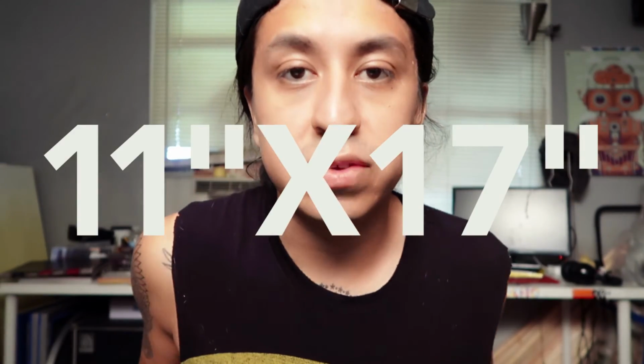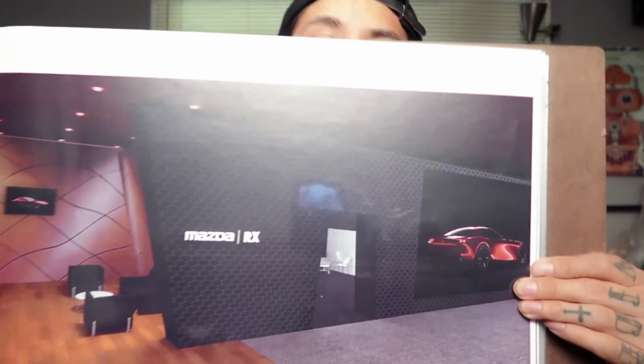The delivery of how you message yourself is all up to you. This was my old book that I'm going to be using. It's pretty big, 11 by 17, and in this book I have my portfolio. It's really big, and it's really direct. This was a pitch for Mazda, which I didn't get the job. But you win some and you lose some.